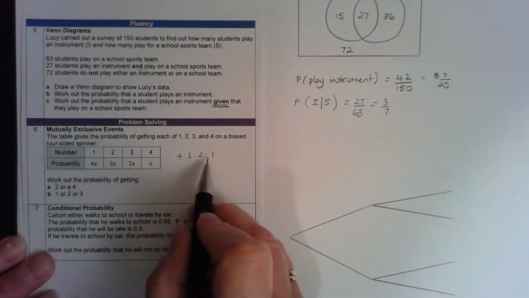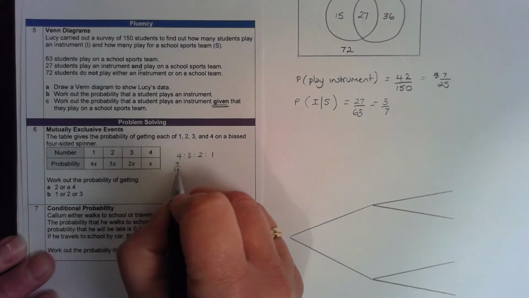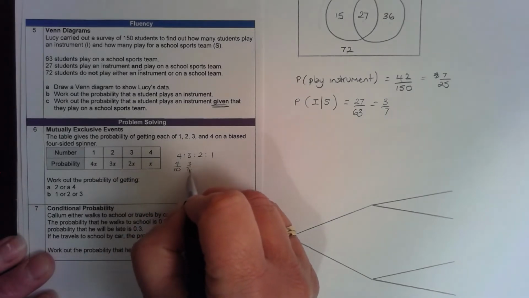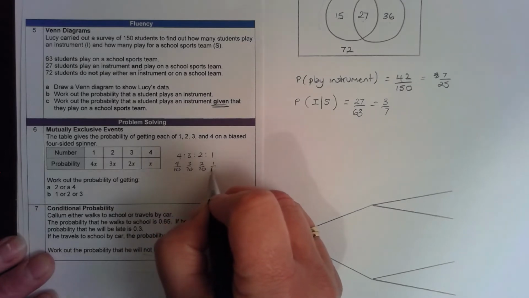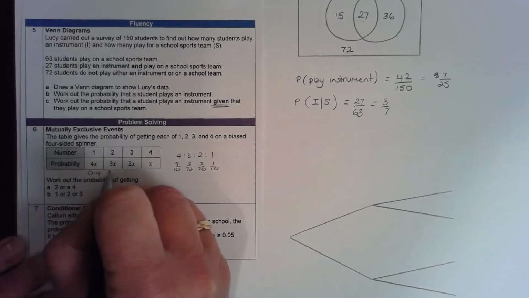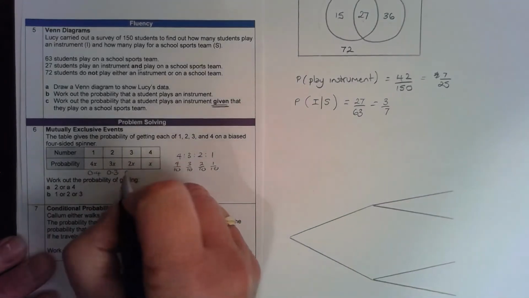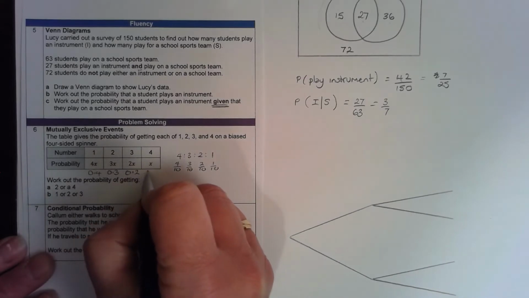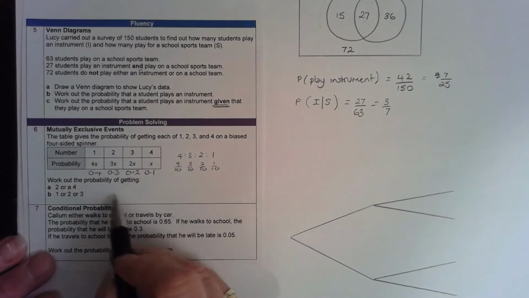That's 10 parts in total. So this is 4/10, that's 3/10, that's 2/10 and 1/10, or 0.4, 0.3, 0.2 and 0.1. You can work in either fractions or decimals, it doesn't matter.